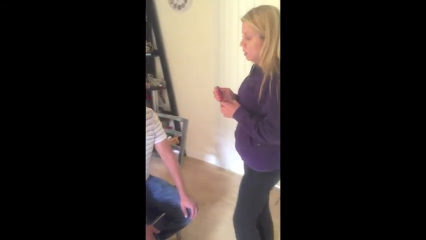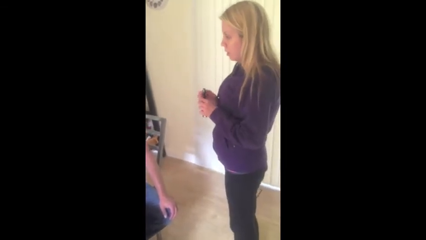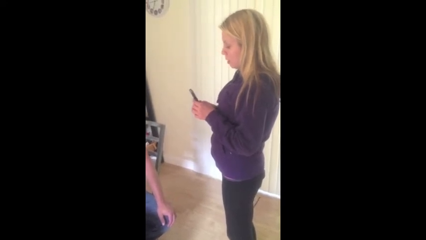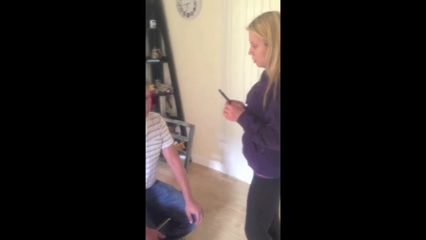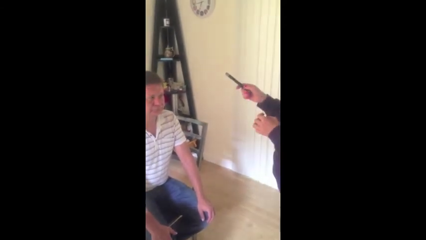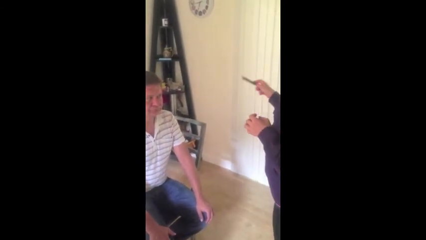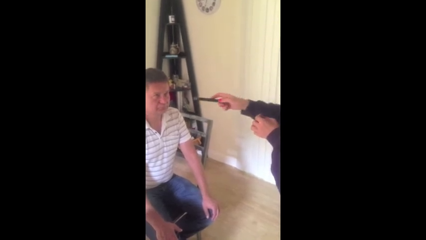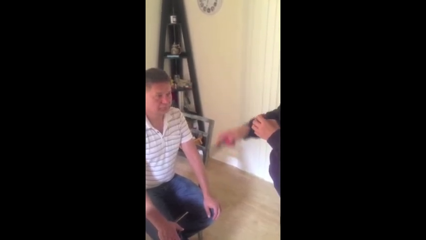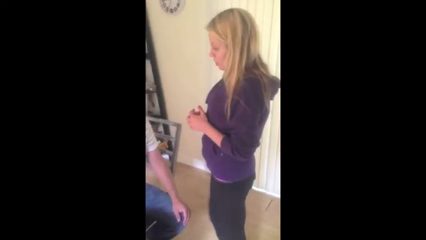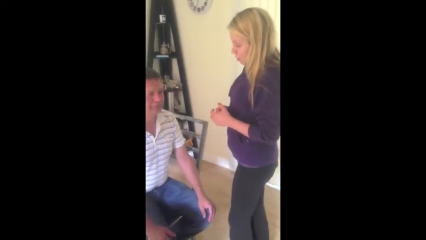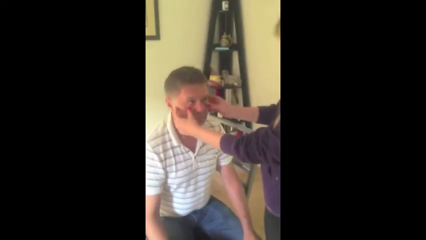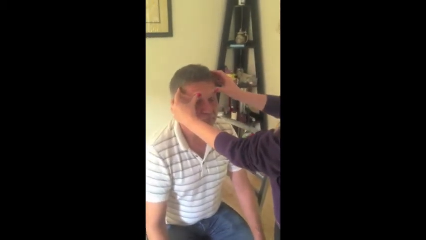Next, I'm going to assess the six cardinal positions of gaze. So I'm going to move my pen to the six positions. I'm going to start 1, 2, 3, 4, 5, 6. Now I'm going to assess external structure. First, I'm going to assess conjunctiva, sclera, iris, and the pupils.